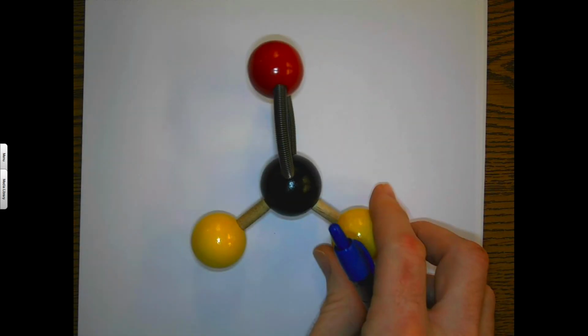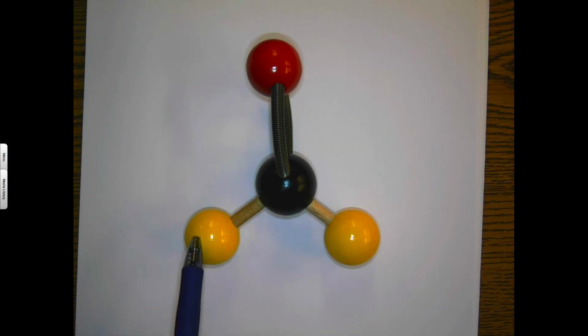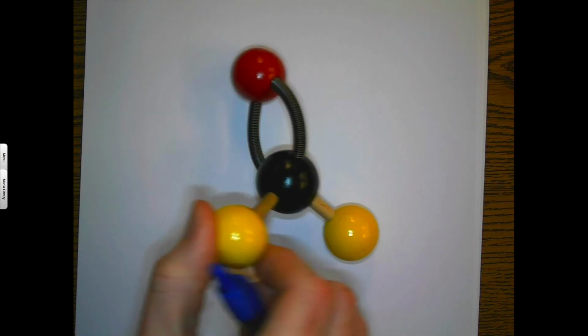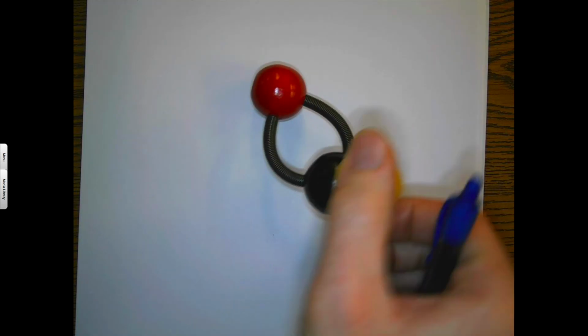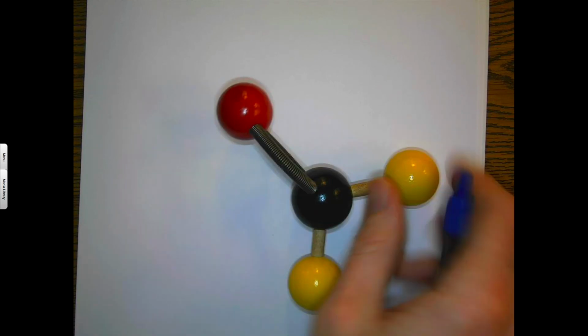And then H2CO. Here's carbon in the middle, and you have 2 hydrogens here, and then an oxygen on top. I will rotate that so you can see what it looks like. And then the last one is CH3Cl.